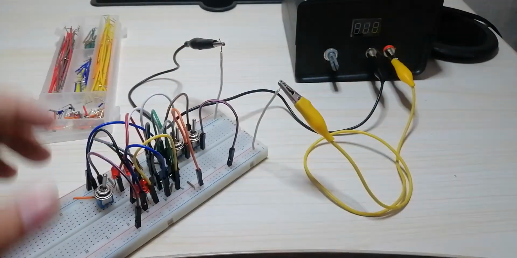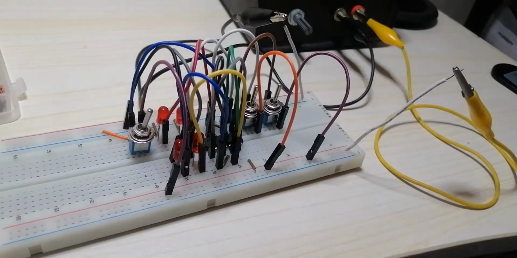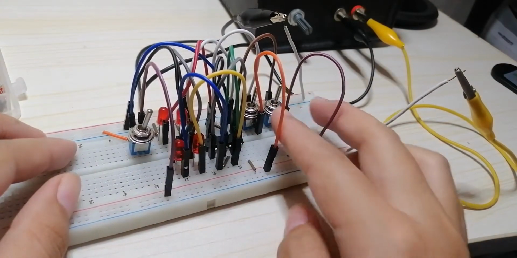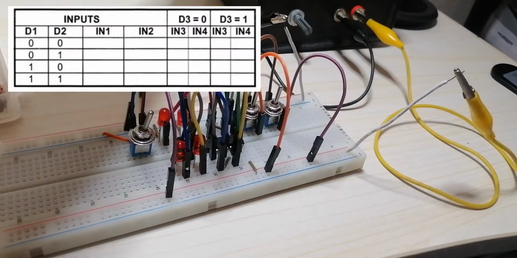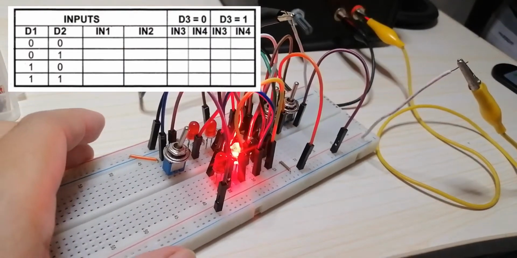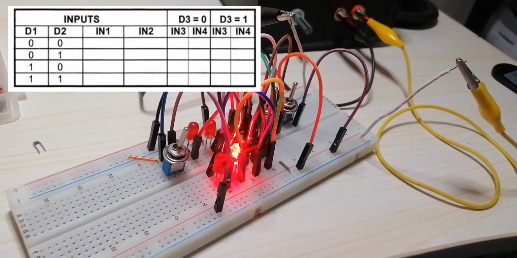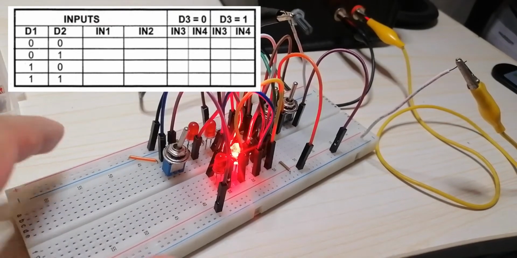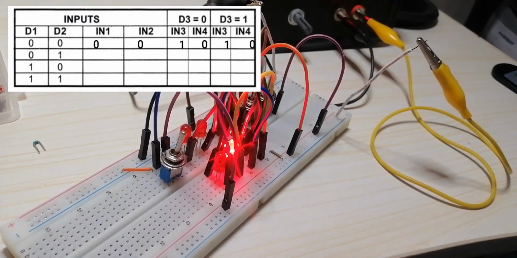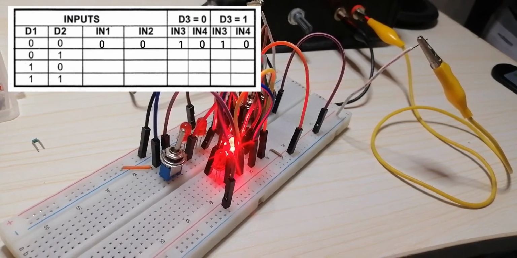So our D1, D2 and D3 is at logic 0. So let's see what will happen when we turn on our power supply. You can see that only in3 is at logic 1, while the rest is at logic 0.